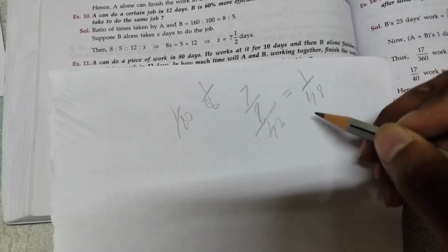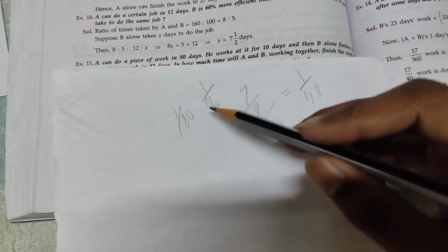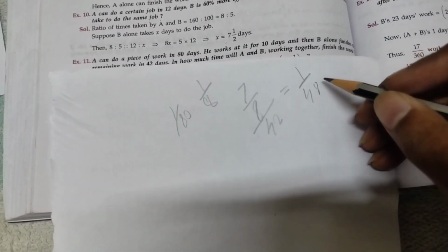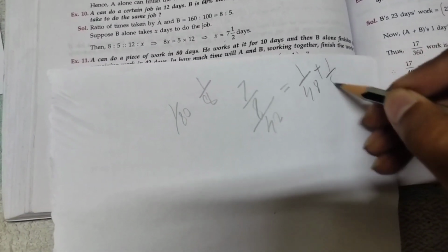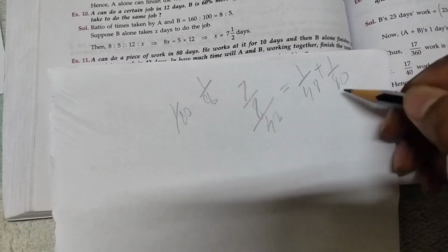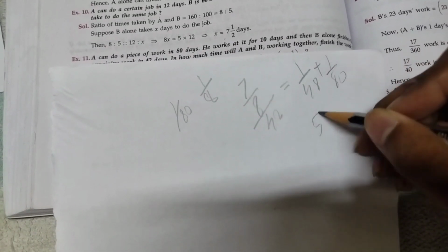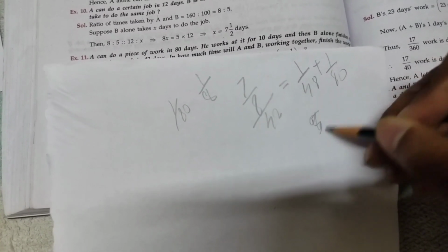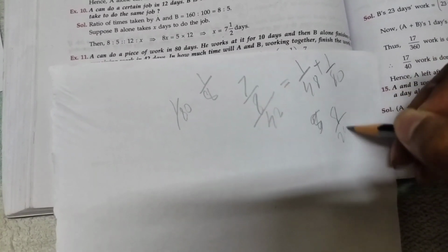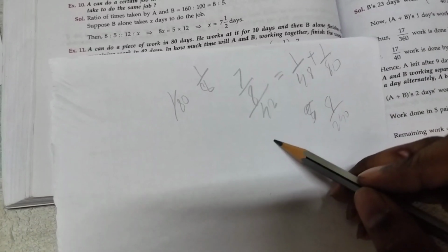So both of them working together will mean that, okay, wait, the speed of A is 1 by 80. Just add both of them, it will be 5 by, no, not 5, 8 by 240. So both of them will complete the work in 30 days.